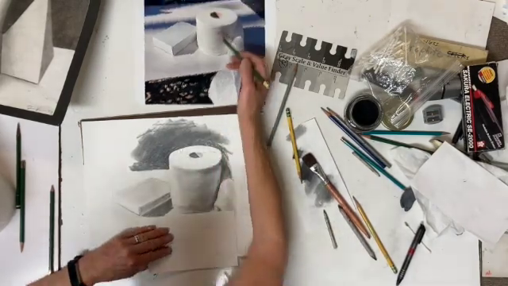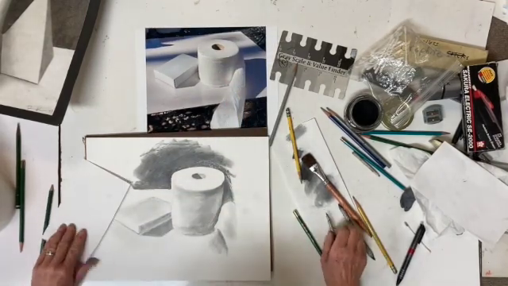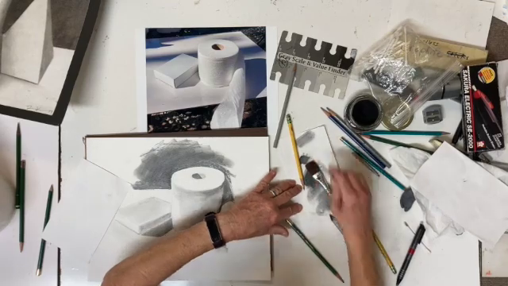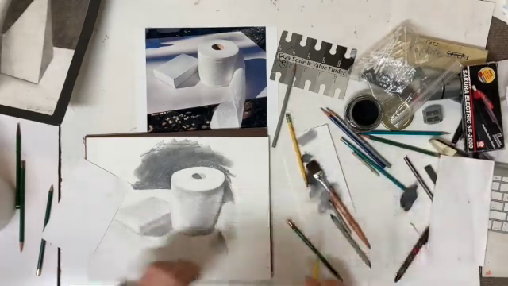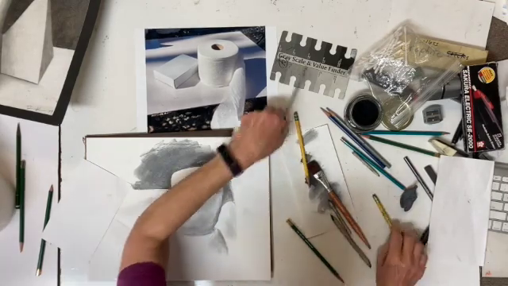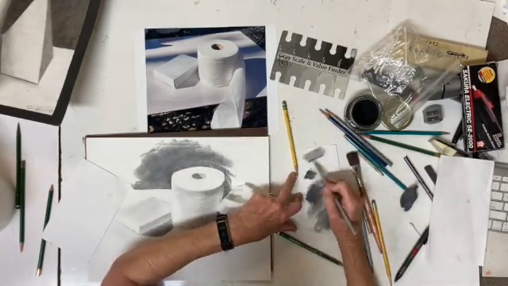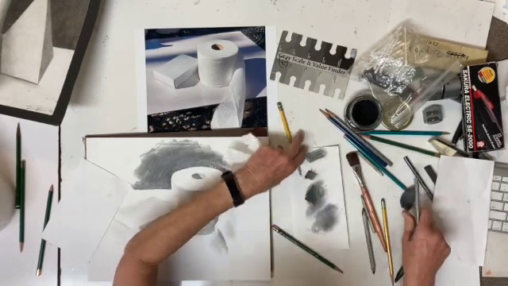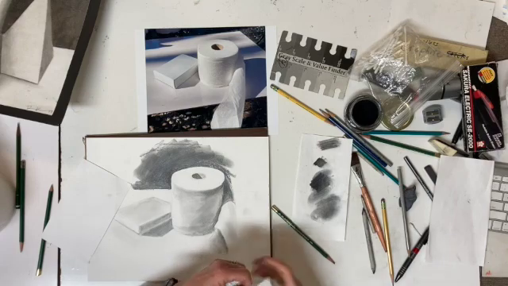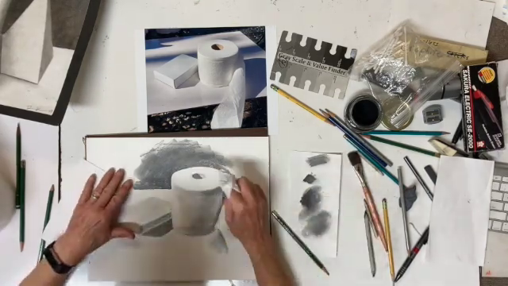Now this value is darker than this, so I want to go in with, I'll use my tissue on this, I think, and get a medium value. I'll do my HB, which is kind of like a number 2 pencil, and I'll wrap my tissue around my finger and get a somewhat light value.